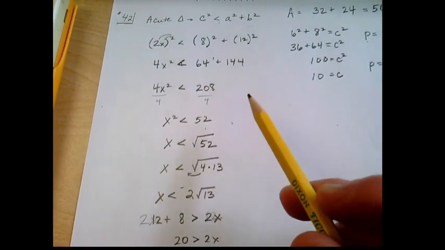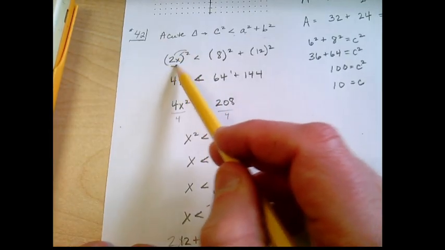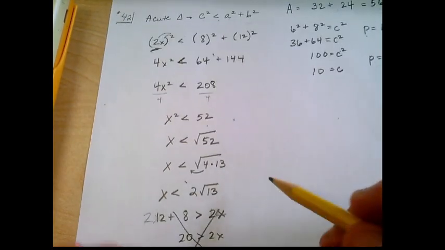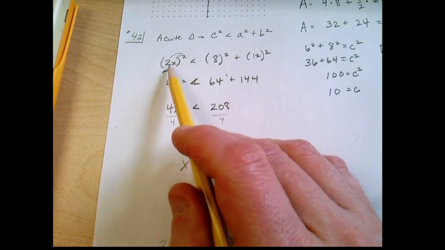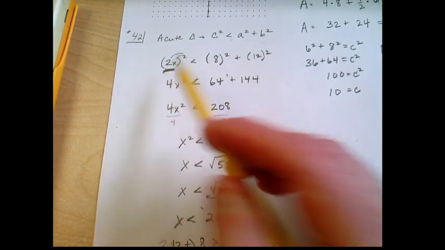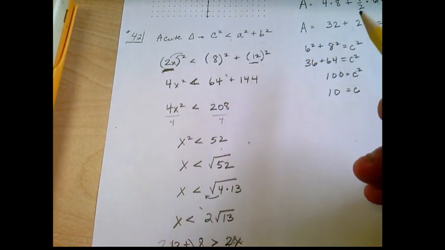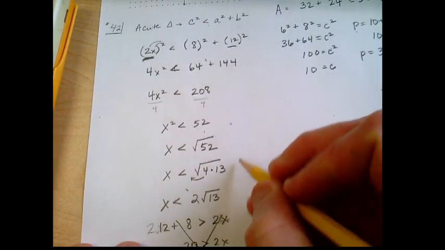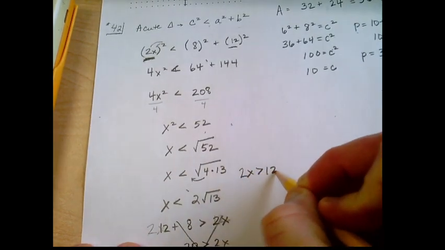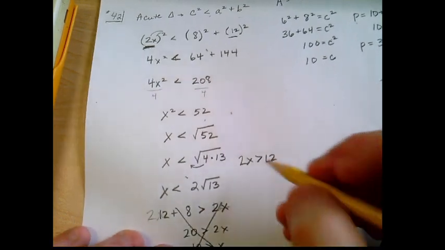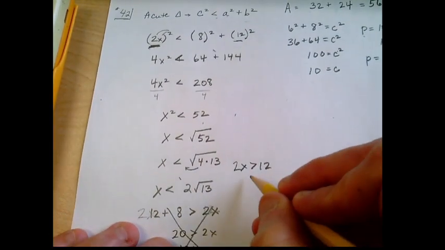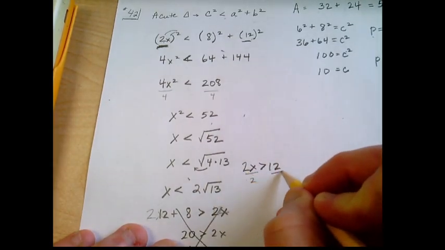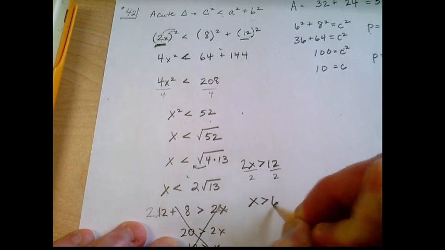In order for this to be a triangle, remember this is our longest side right here. So you can ignore this part. I shouldn't have even done that part. If this is going to be the longest side of the triangle, then it's got to be greater than 12. Yeah, this is making more sense now. If I divide through by 2, x has to be greater than 6.